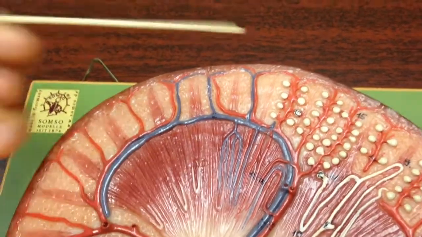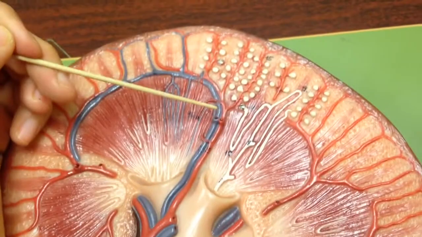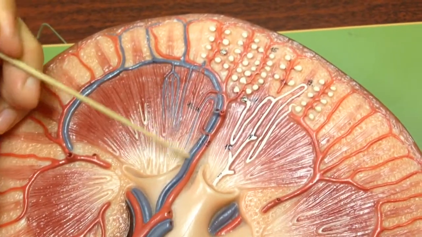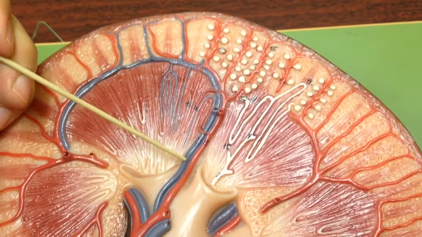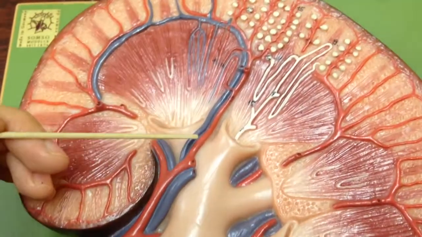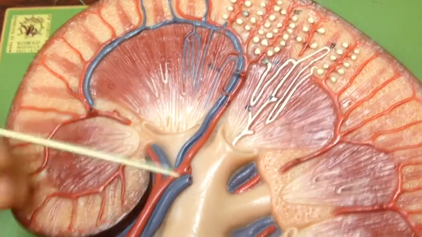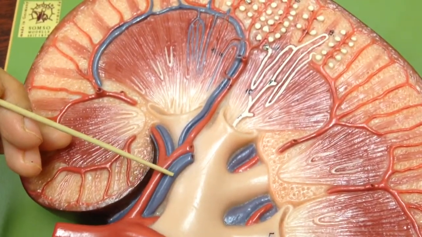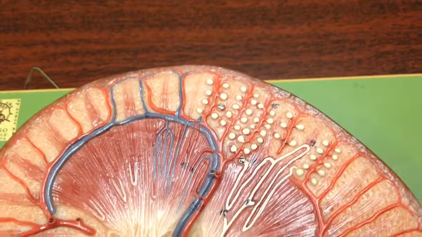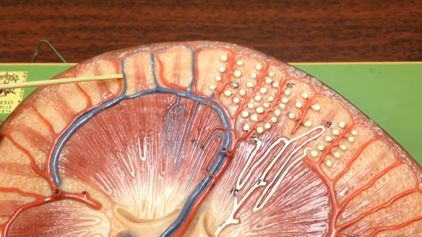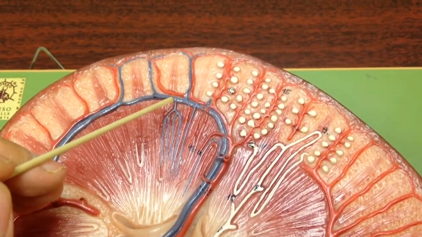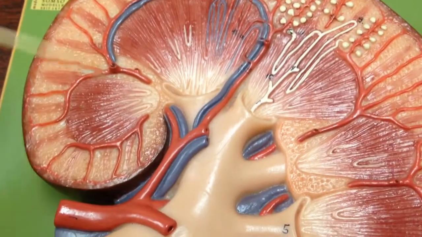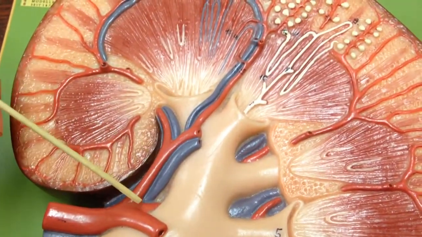And then same way it came in, you have interlobar veins. And there is going to be no segmental vein. And then you just have the renal vein. So again, corticoradiate vein, arcuate, interlobar, no segmental, and you just have renal vein.